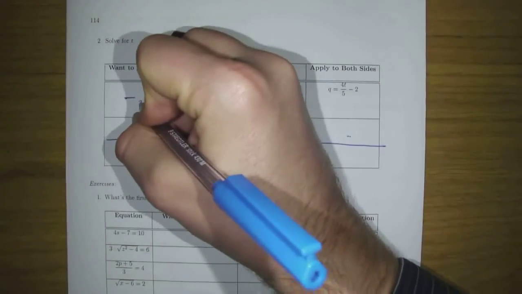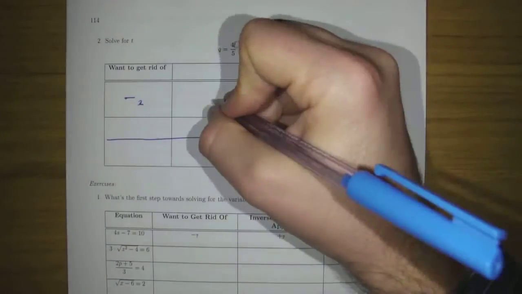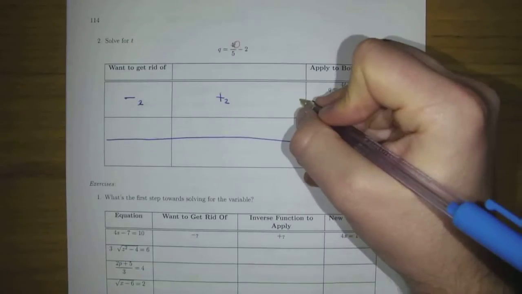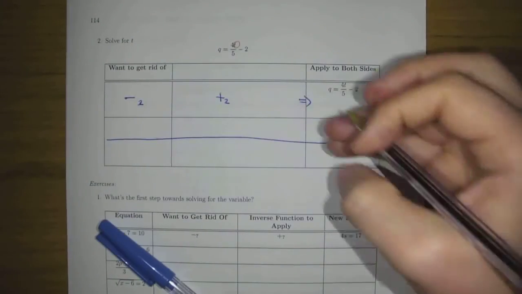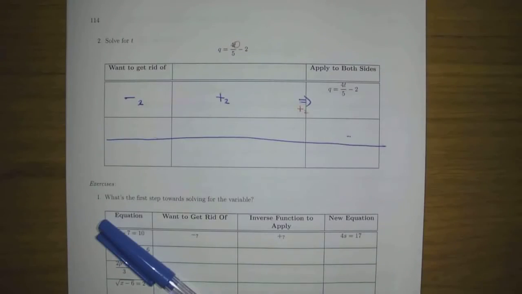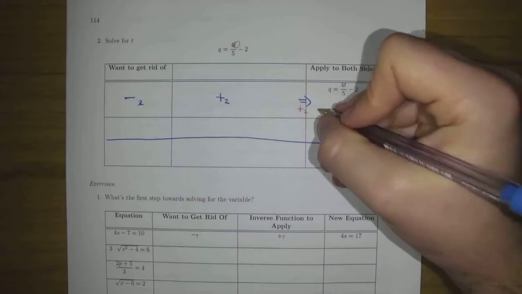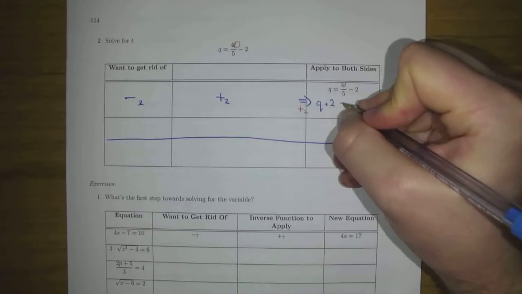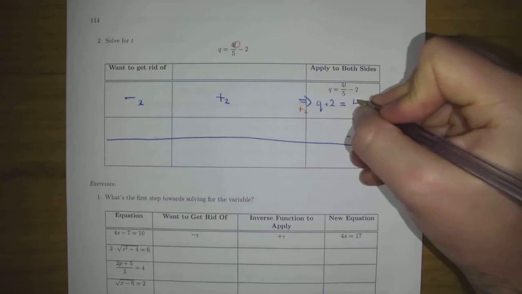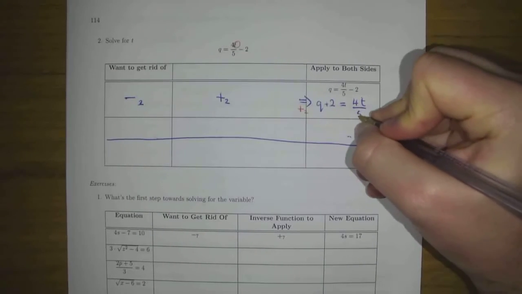The minus 2 function. What's the inverse of minus 2? Plus 2. So apply it to both sides. What do we get? Do the plus 2 to q, you get q plus 2. And the plus 2 function is the inverse of the minus 2 function, so that minus 2 is gone.